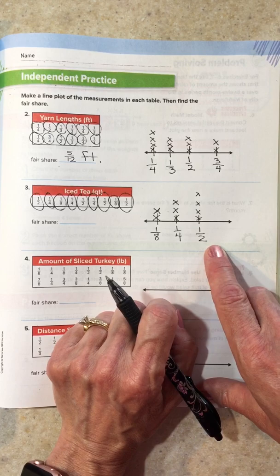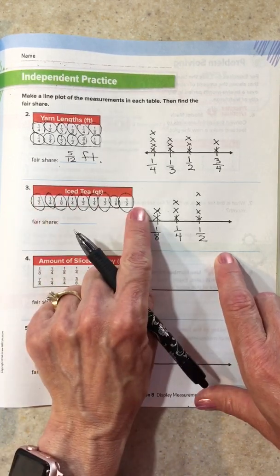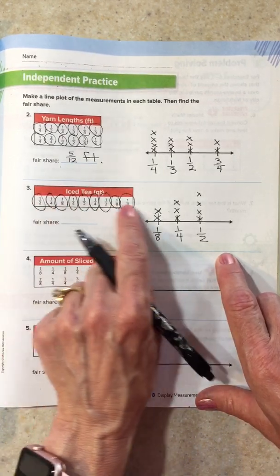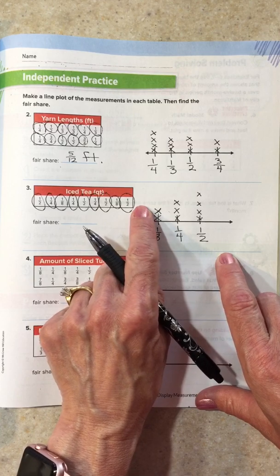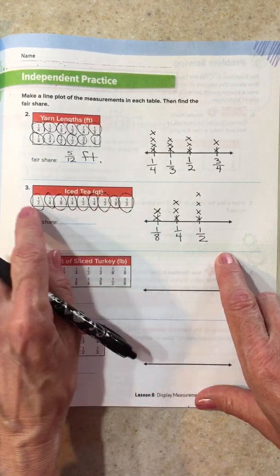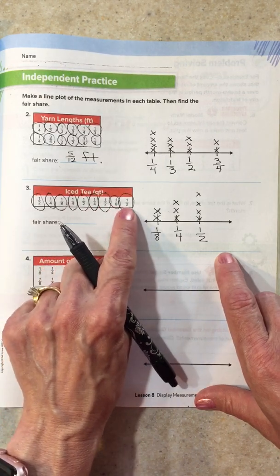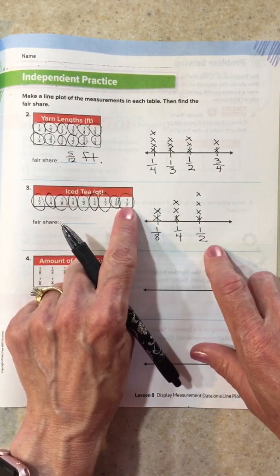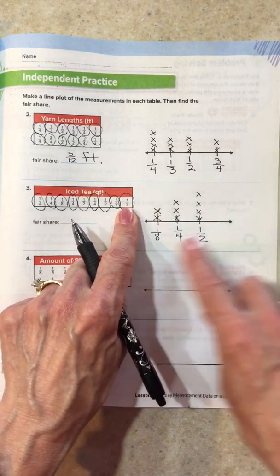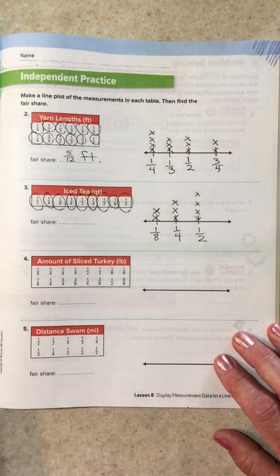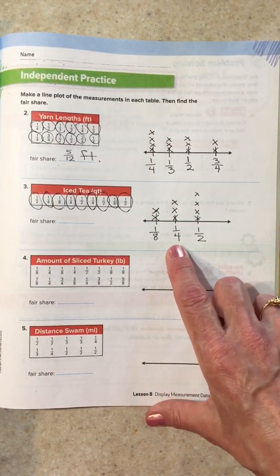Let's find out. We need to add all of these fractions up, every single one of them, and then we need to divide by the number that were put together. So there were 1, 2, 3, 4, 5, 6, 7, 8, 9. Whatever my answer ends up being, it's being divided by 9 entries. So time to put these together on my whiteboard.